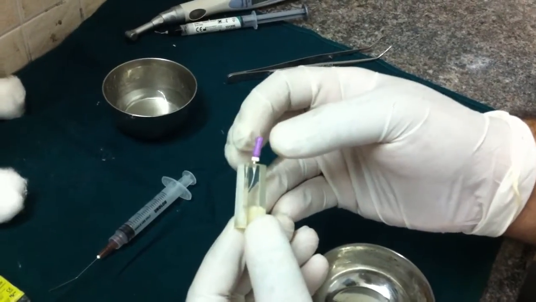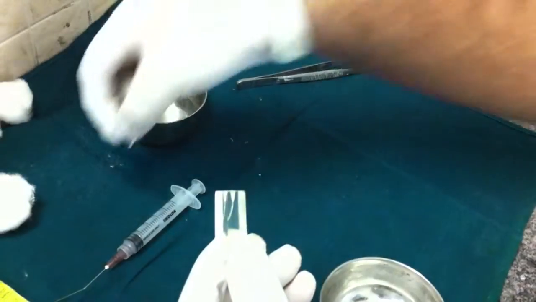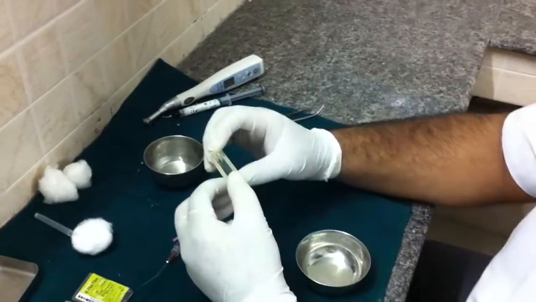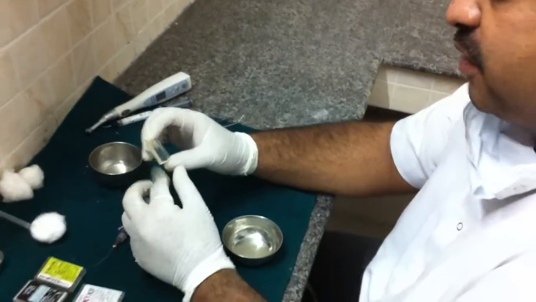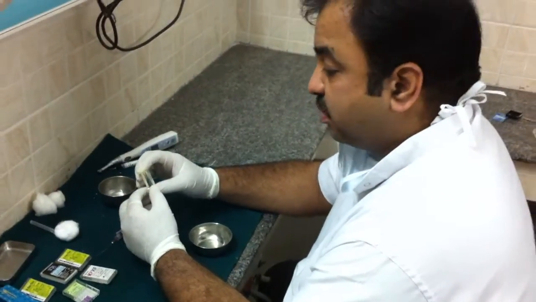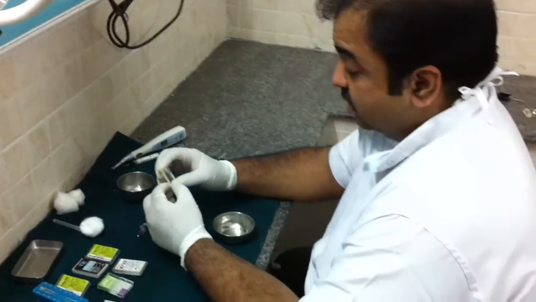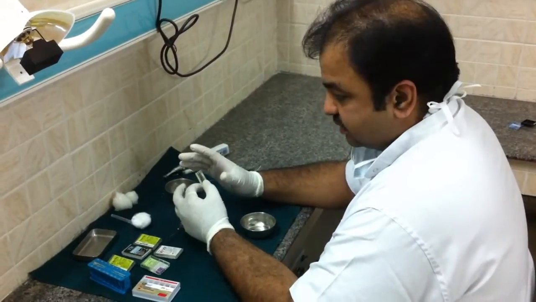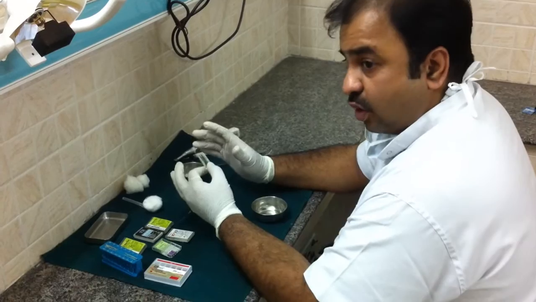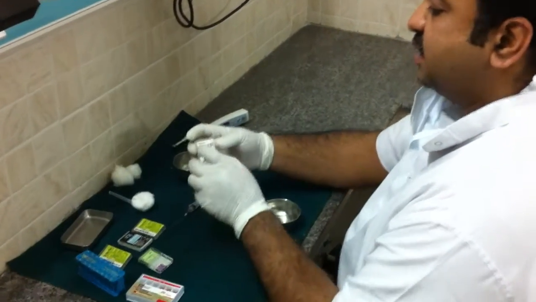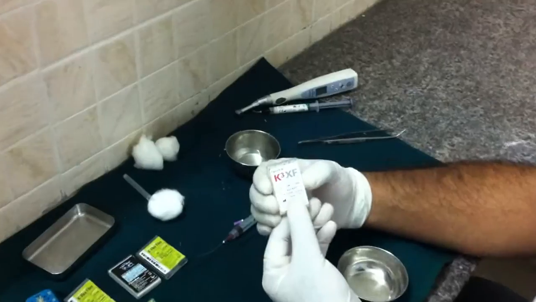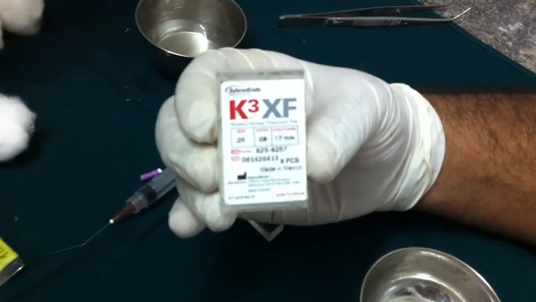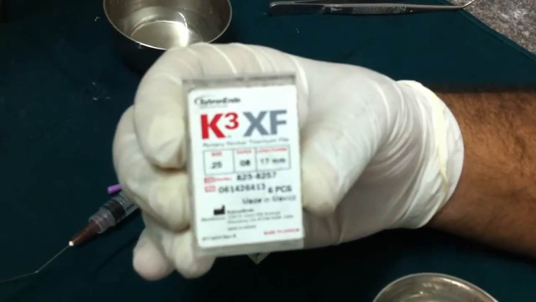Now, after establishing the patency, the first step is the orifice enlargement. Here I would like to add a point. Despite the fact that a lot of manufacturers do not include the orifice shaper in their sequence, I would personally prefer to use an orifice enlarger before you use any rotary system, irrespective of whether it is part of the sequence or not. So here in this case, I am using Sybron's K3XF 25 size 8% taper 17 mm as my orifice enlarger or my orifice shaper.